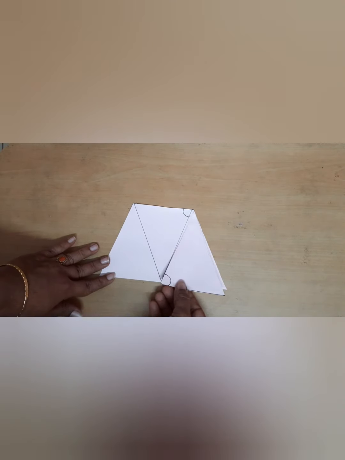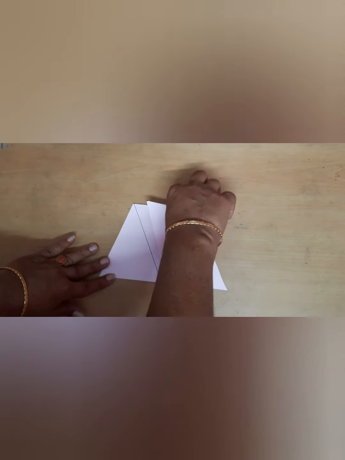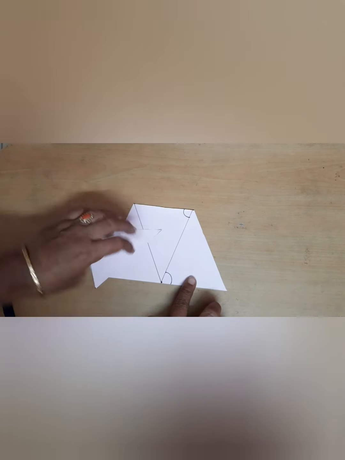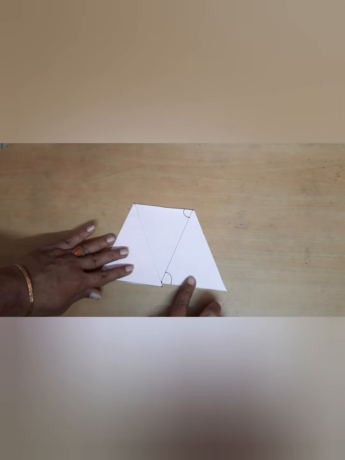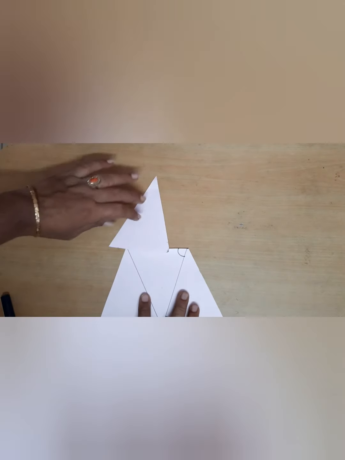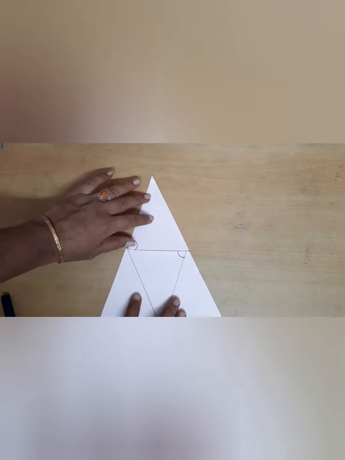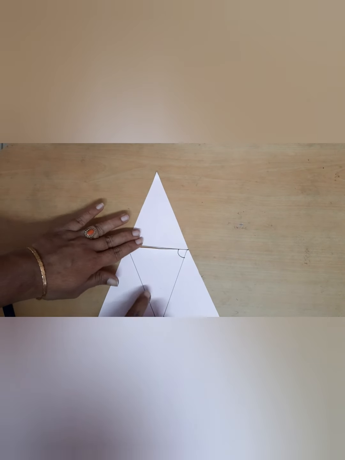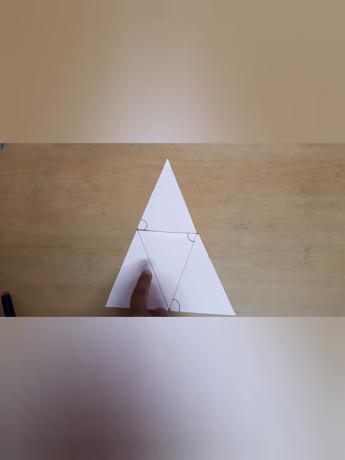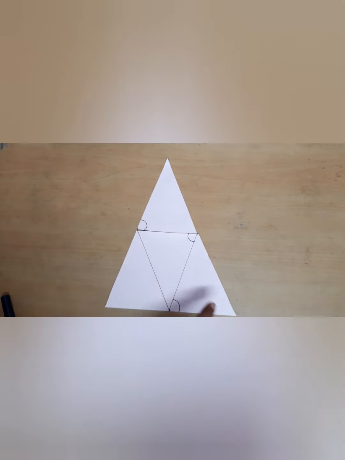Even for extension, this triangle will be congruent. If you keep it here and check, it will be congruent to this. As well, if you keep it here, this place also it will exactly fit. So if we join the midpoints and then draw the line segments, the line segments joining the midpoints form a triangle in the middle, which means the four triangles it forms are congruent to each other.